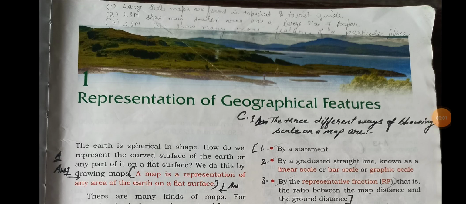So today we are going to start the revision of lesson number 1, that is representation of geographical features. Before, I also explained to you the meaning of features. We can say the meaning of the feature is attribute. So in this chapter we will discuss how we can represent the geographical attributes.